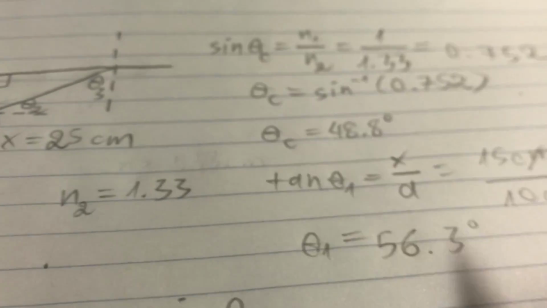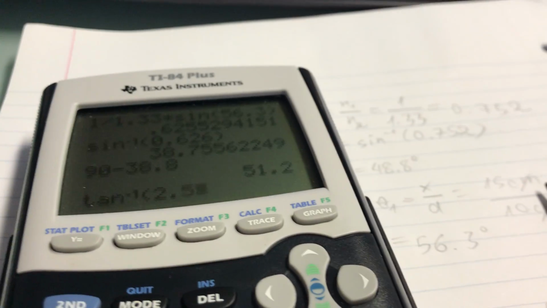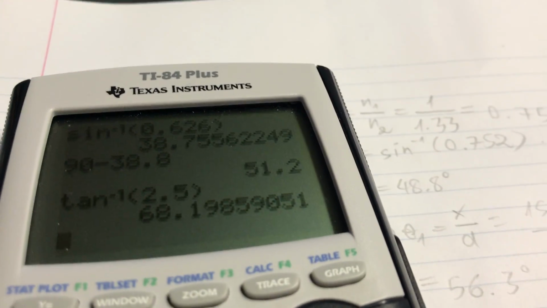Like before, we will find theta 1 first. Tangent of theta 1 is X over A, but this time it is 25 centimeters over 10 centimeters, which is 2.5. So theta 1 equals the inverse tangent of 2.5, and that is 68.2 degrees.